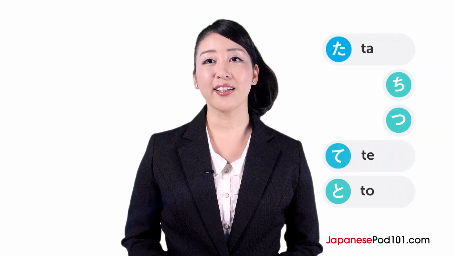Next is the T row. Ta, chi, tsu, te, to. When you pronounce these 3 sounds, ta, te, to, you can pronounce the t sound like an English letter T, but softer.